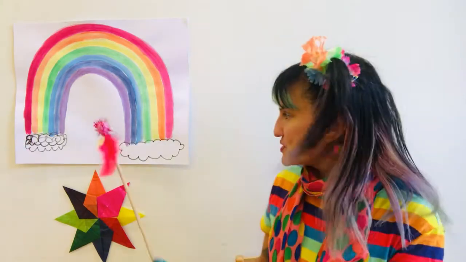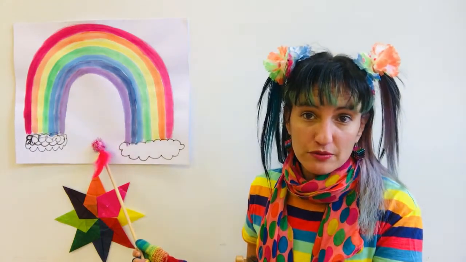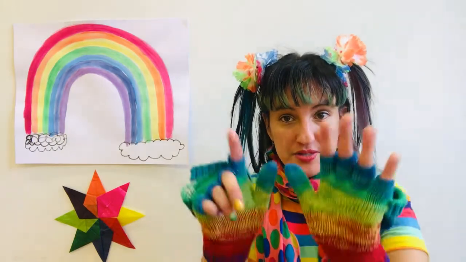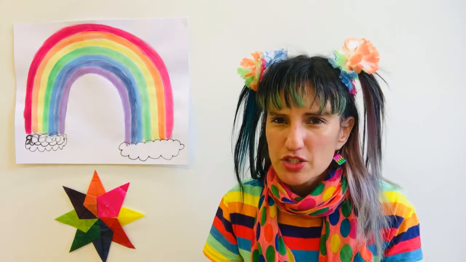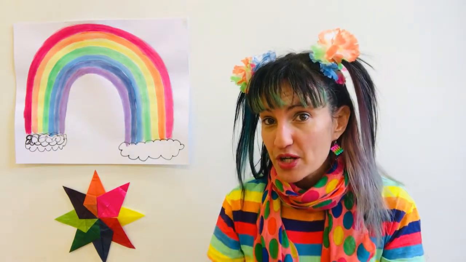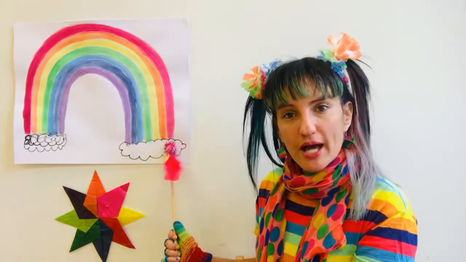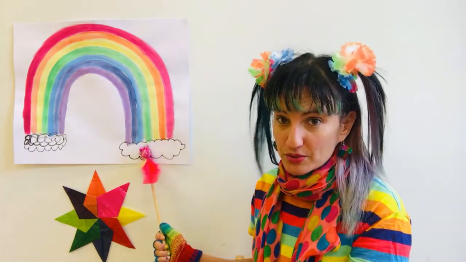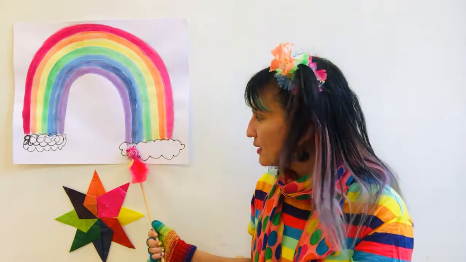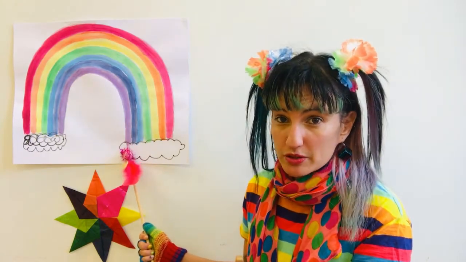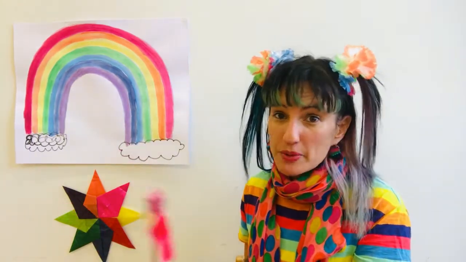That's why Mr. Wombat painted us a very beautiful picture of a rainbow. He worked very hard. So, did you know that there are seven different colors of the rainbow? There might be some colors that you don't know, but that's why we're going to learn the names of all 7 of them. So, the first color of the rainbow is red. The next color is orange, yellow, green, blue, indigo, and violet.